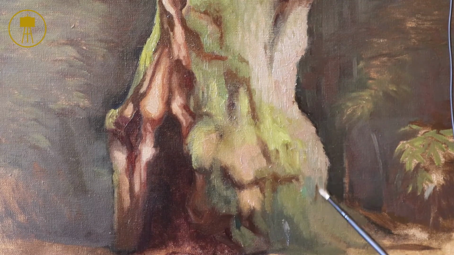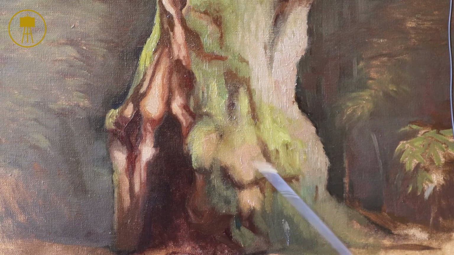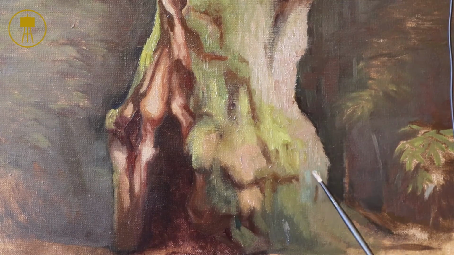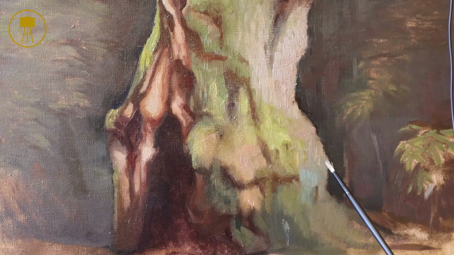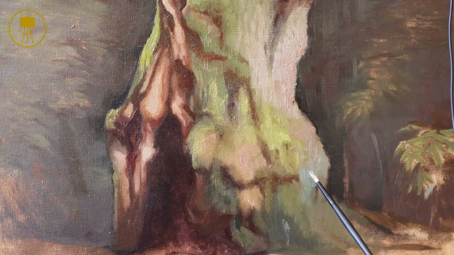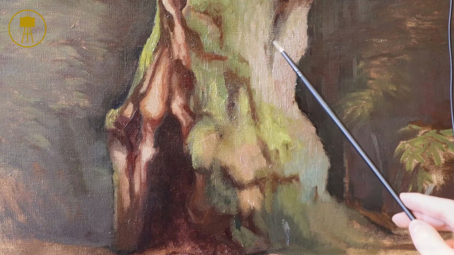It's a very soft greenish blue, so I'm just applying that in the same way with the brush. It's a very characteristic bluish green that is usually found on trees that have a lot of moss, so older trees that have been around for a while in the woods.